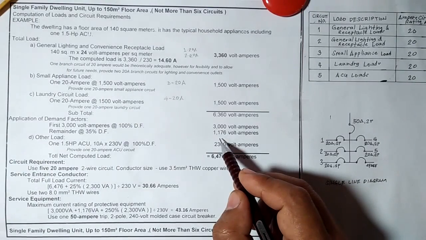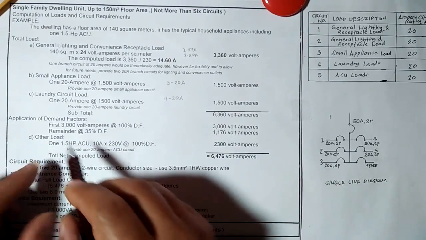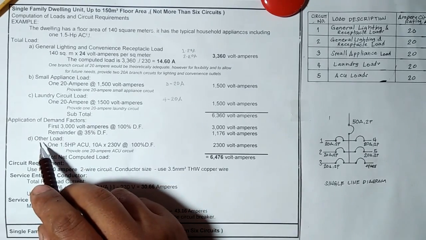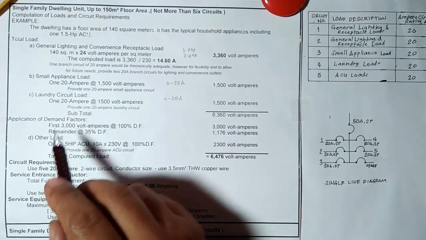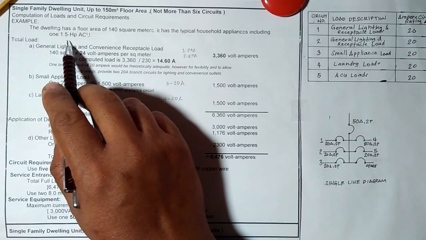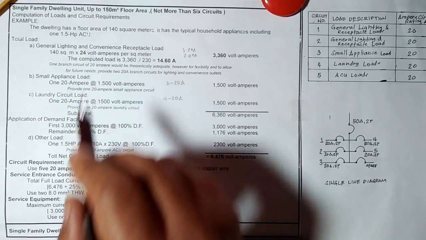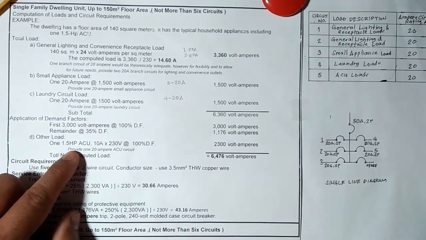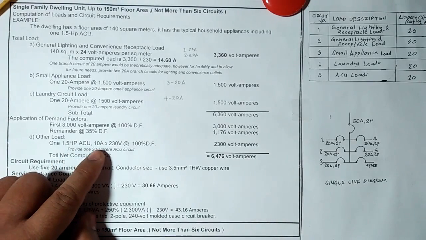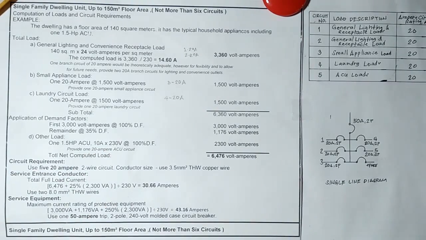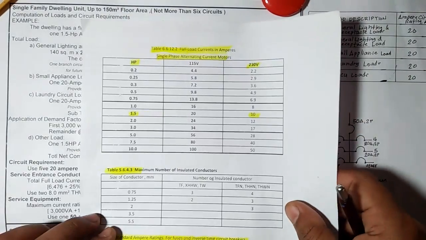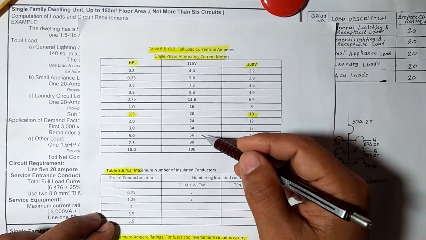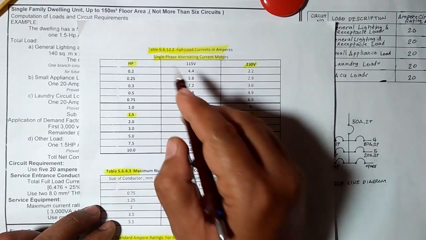Okay. Now we will again have to compute the other loads, which is the 1.5 horsepower air conditioning unit. So, the 1.5 horsepower ACU. For the full load current, we again have a table that we will use. All of these tables are in the Philippine Electrical Code.